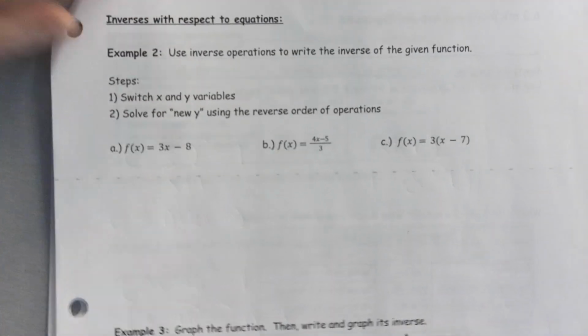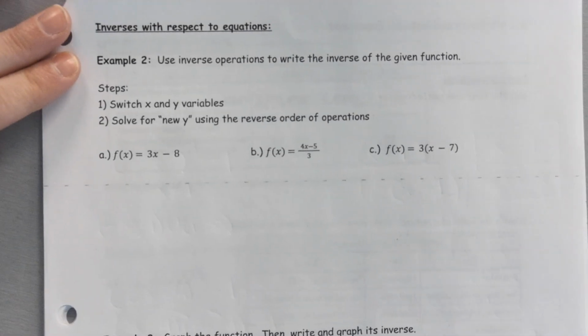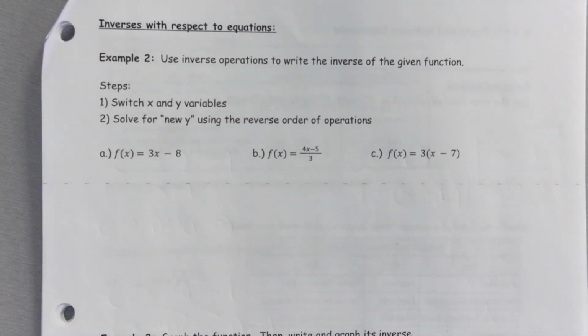The other thing that I want to show you, yep, there's only one other page, is how to find the inverse of an equation. So we did ordered pairs, right? Now we want to find the inverse of an equation.